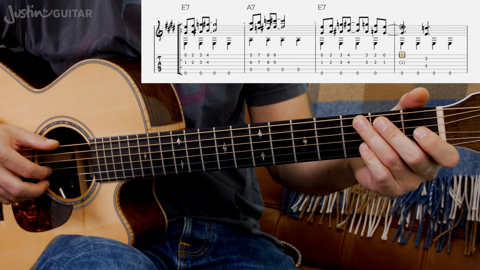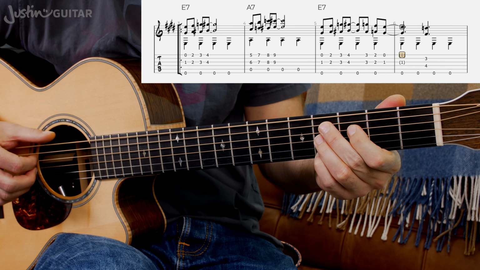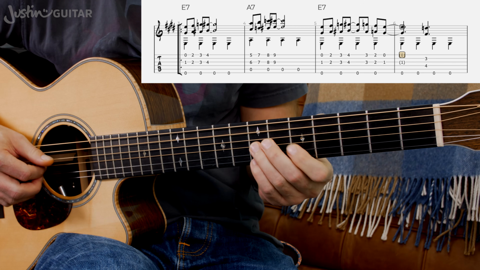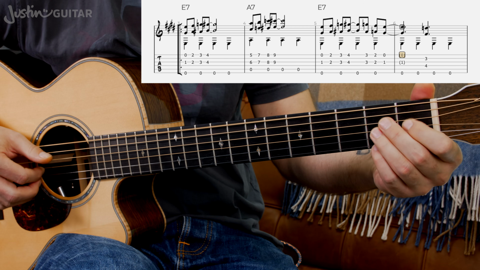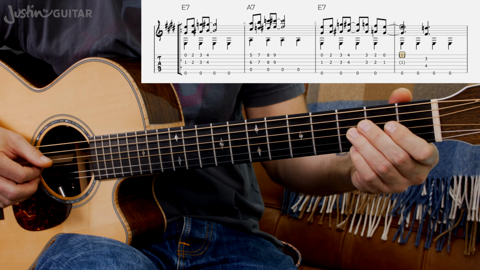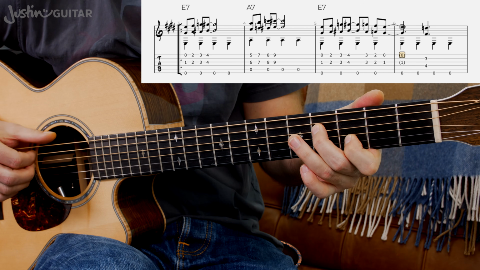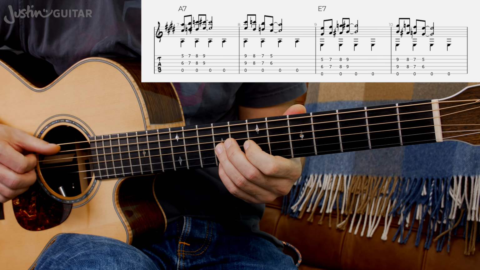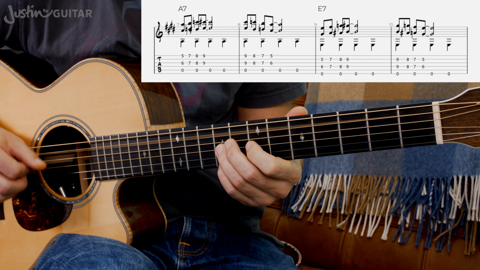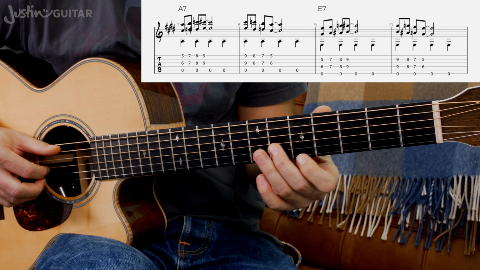3, 4, 1 and 2 and 3. To the A, 1 and 2 and 3, 4. Now back to the E with the down as well. Now we're going back to A. Just a little difference there, so same rhythm pattern.